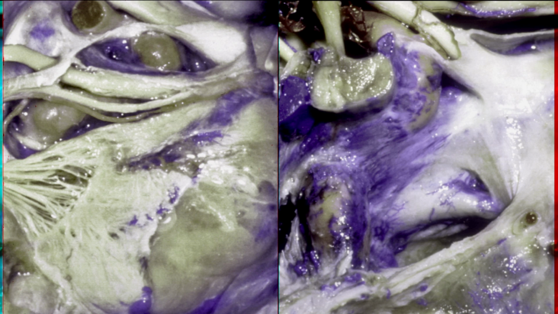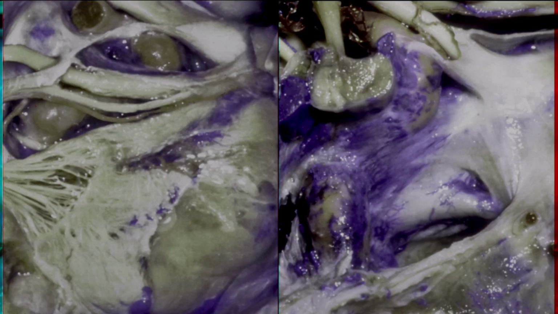And when we're working medially, endoscopically or microsurgically, we want to have that X-ray vision that looks from medial toward the lateral side.